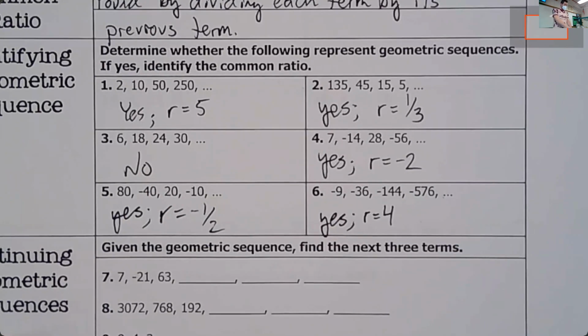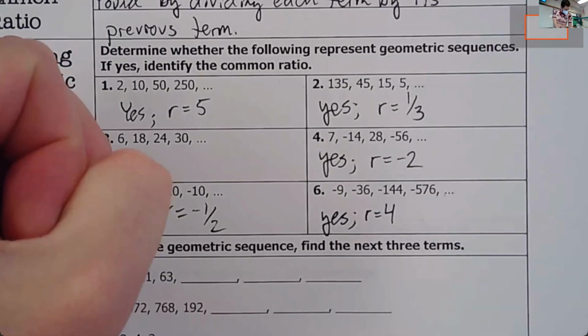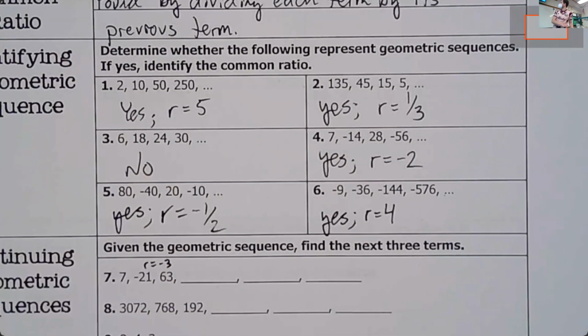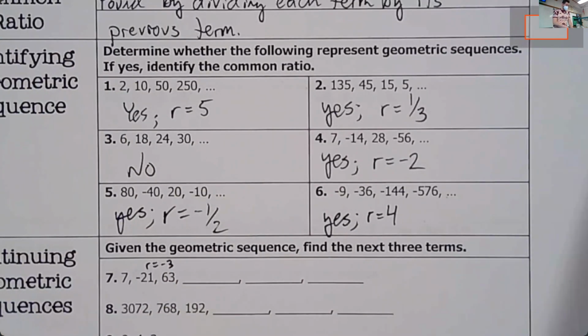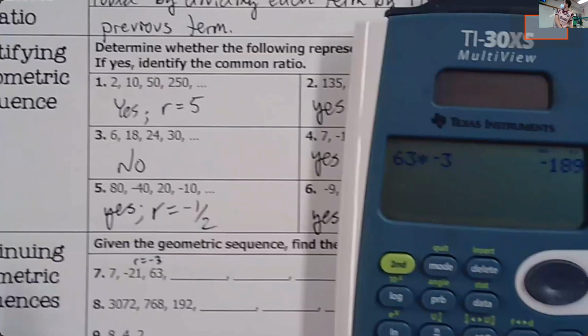So number 7, what is our common ratio on number 7? Negative 3, good, because negative 21 divided by 7 is negative 3. 63 divided by negative 21 is negative 3. All right, so then we're going to use that common ratio, r equals negative 3. And we're going to apply that to 63. So now we have to actually use this common ratio. So whenever you use the common ratio, you're going to take the number and then multiply it by the value of r. So 63 times negative 3 is the next number, which is negative 189.